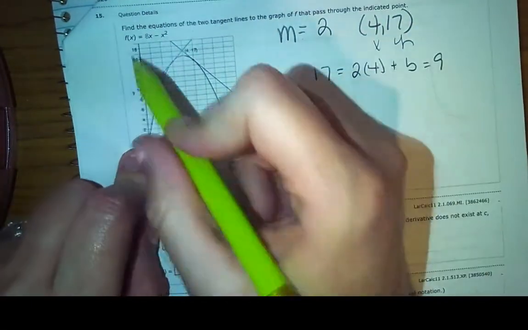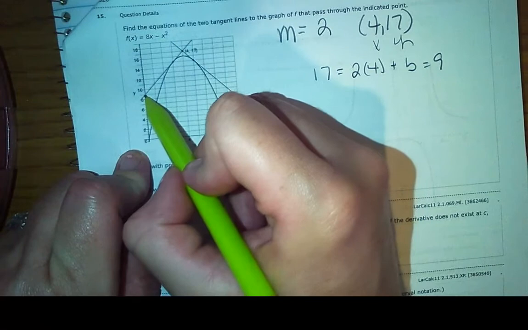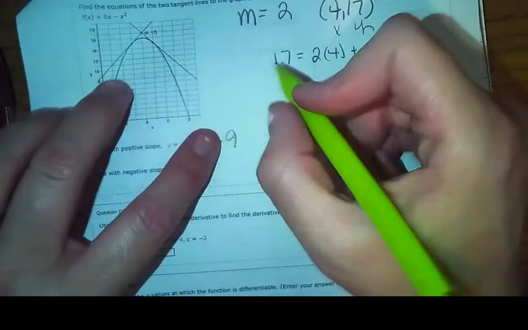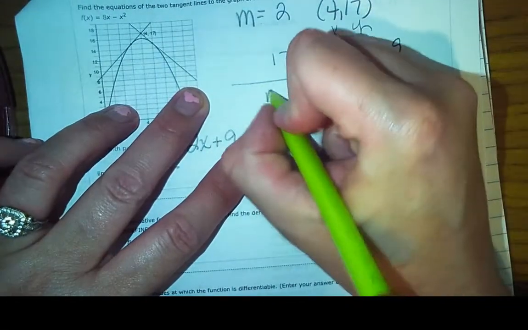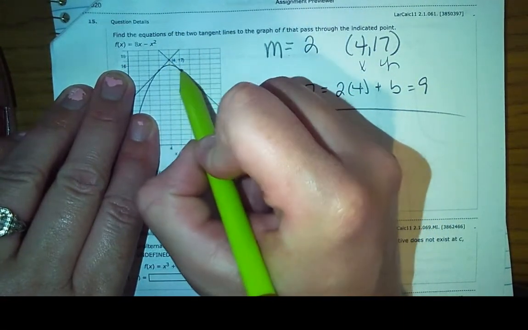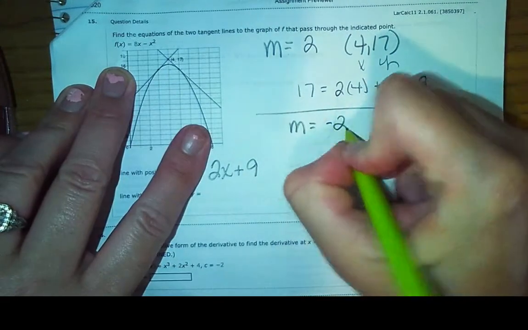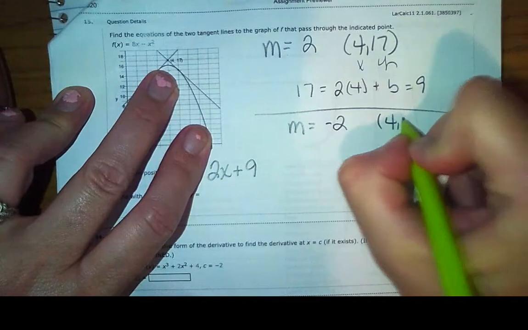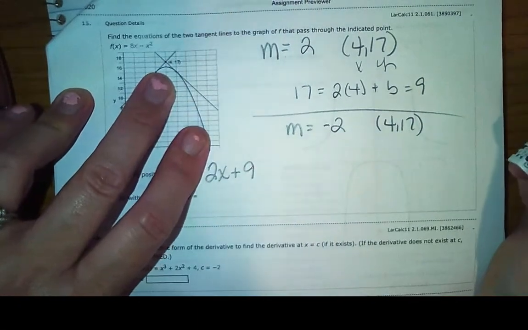a y-intercept of 9. And even if you had looked over here, you would have been able to see it crosses at 9. I don't have the benefit of this because it goes off. So same thing. I need to find the slope. So what's the slope of the negative line? Well, if I go from here, I'm going to go down 2, right 1. So down 2 over 1 means a slope of negative 2. And again, the point (4, 17) is on that graph.